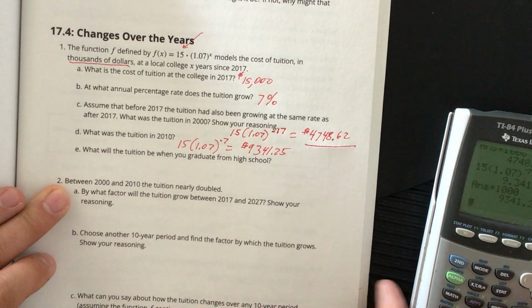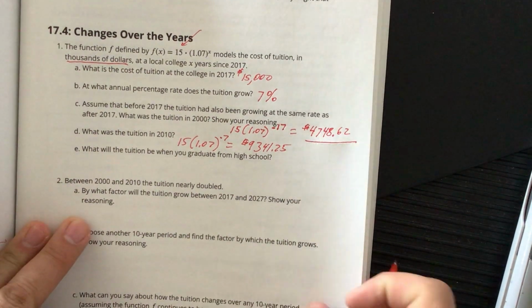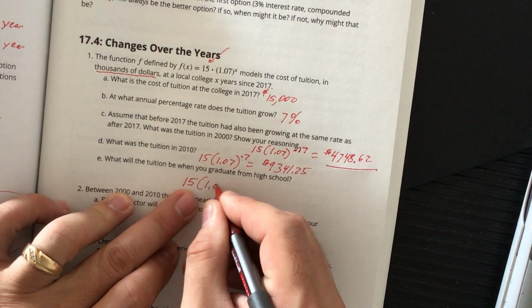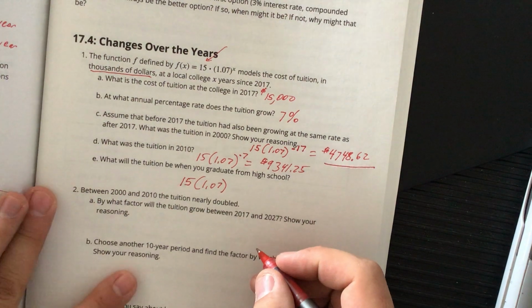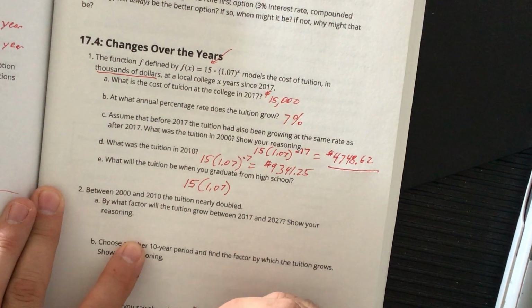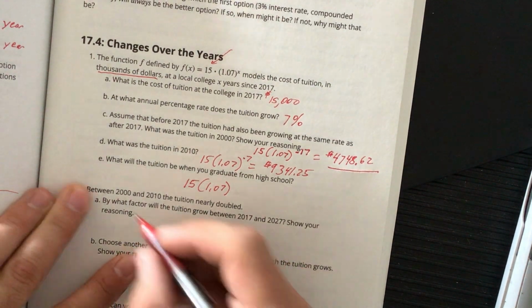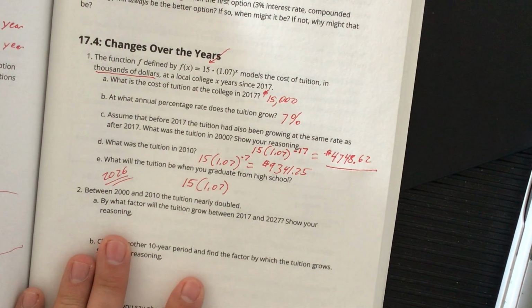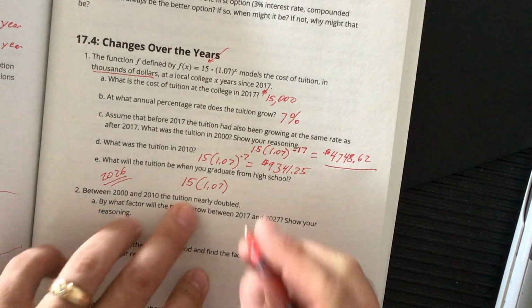What will tuition be when you graduate from high school, based on this? So what year will you graduate? 2026? So how many years after 2017 is that? That is 9 years after.